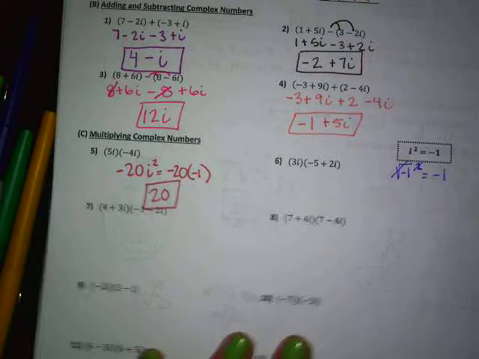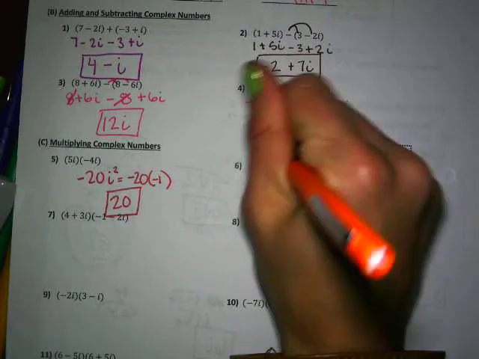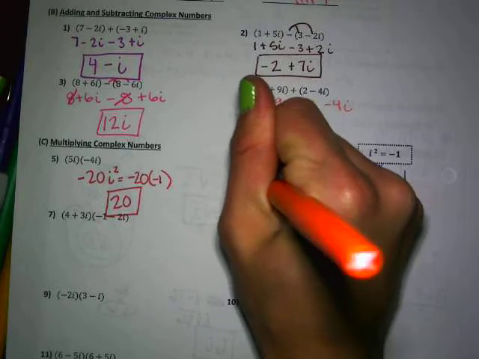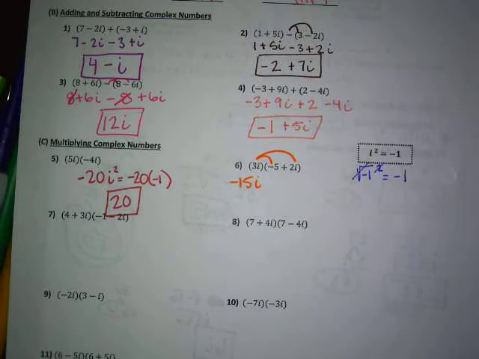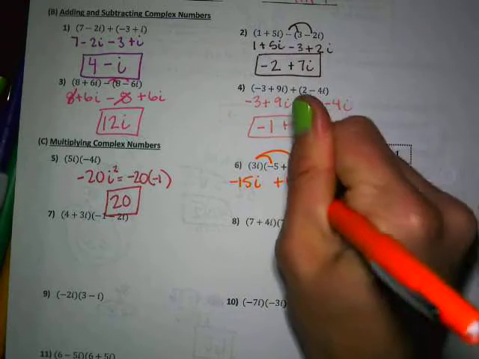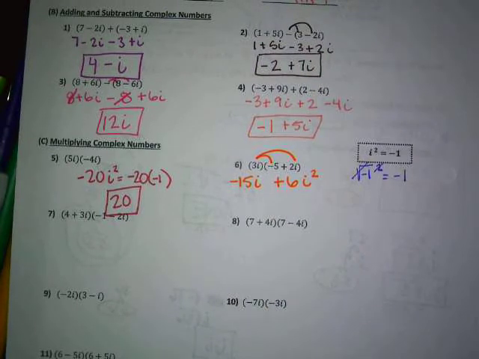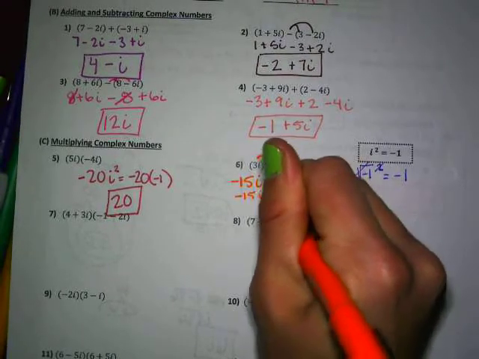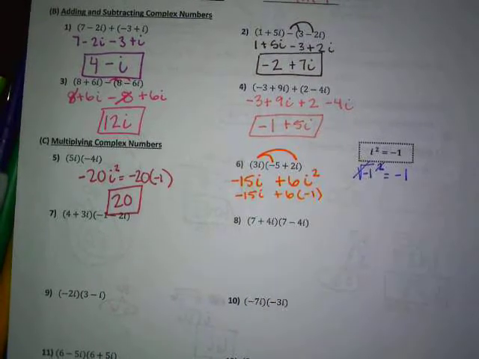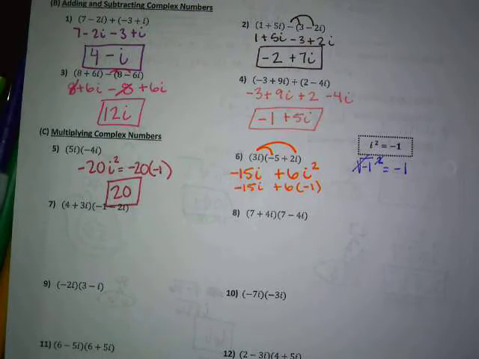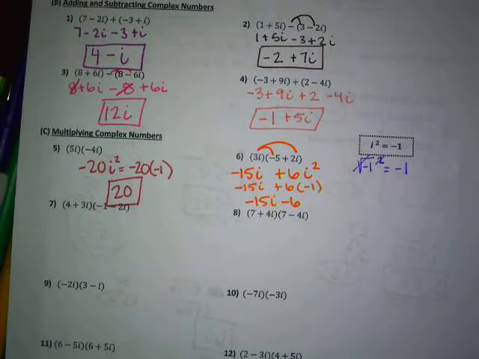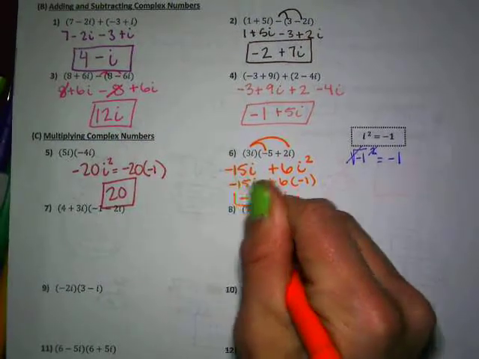Alright, number 6. I have 3i that I'm going to have to distribute. So what is 3i times negative 5? Negative 15i. Good. And 3i times 2i. Very good, 6i squared. And I know that I squared is negative 1. And 6 times negative 1 is negative 6.